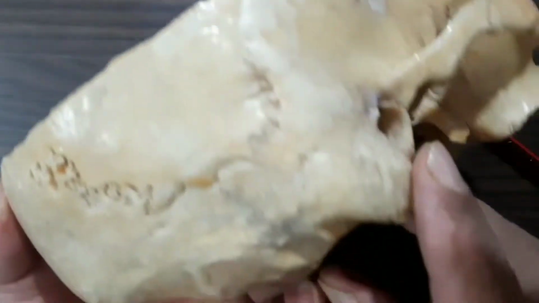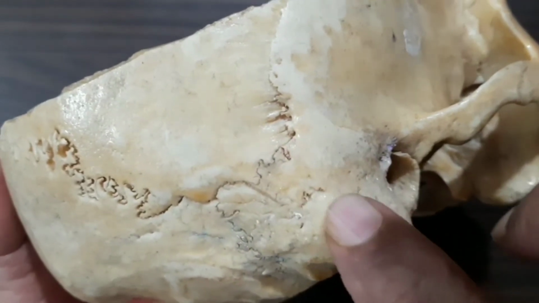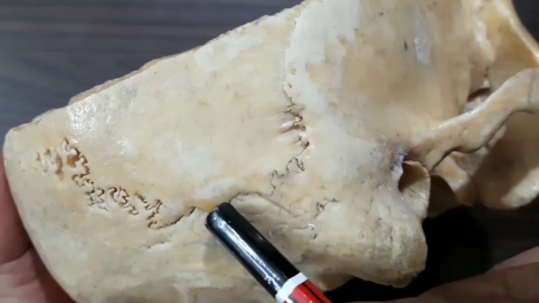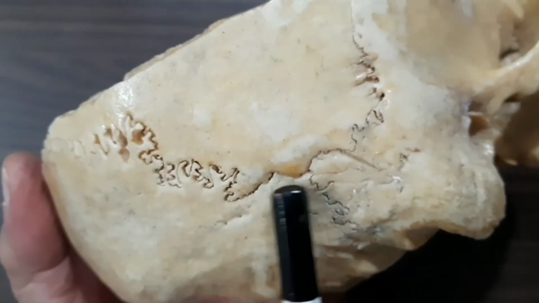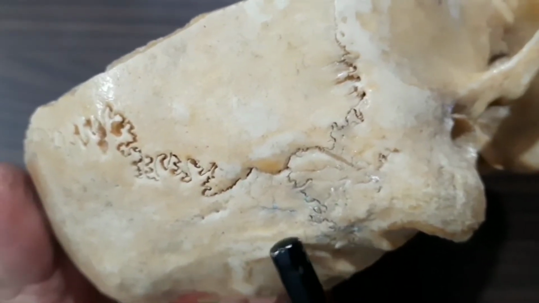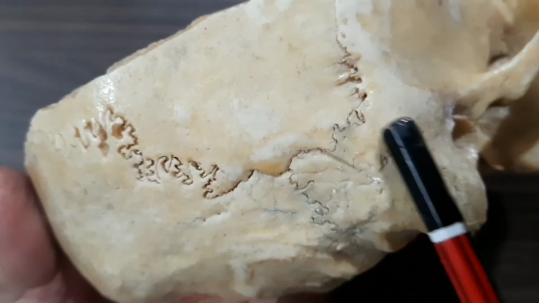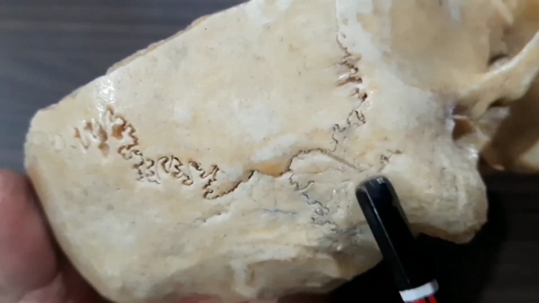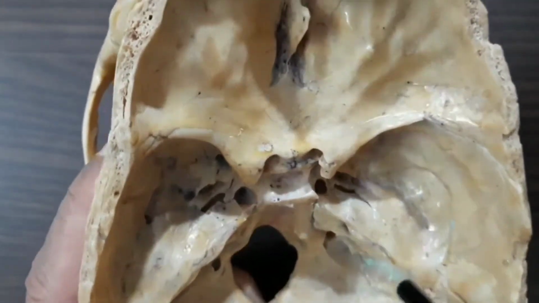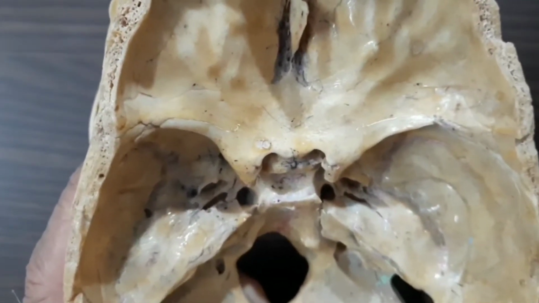Now, if you see it from outside, this is the mastoid part. And this is the petromastoid suture, and this is the lambdoid suture, which down below is continuous as the occipitomastoid suture. So this is petromastoid and occipitomastoid, and this part is the mastoid part of the temporal bone, and the same is here.